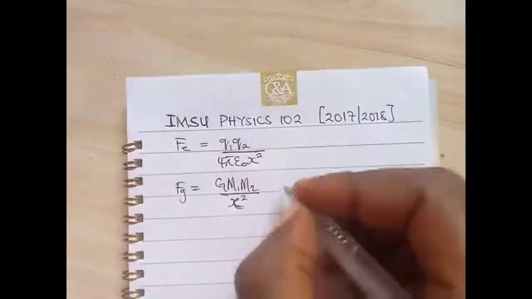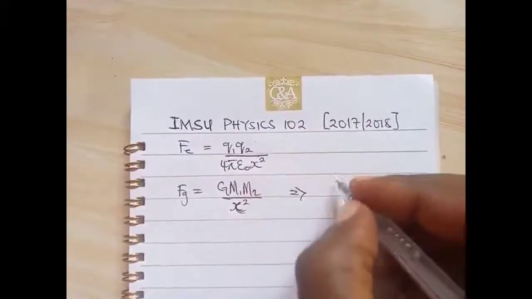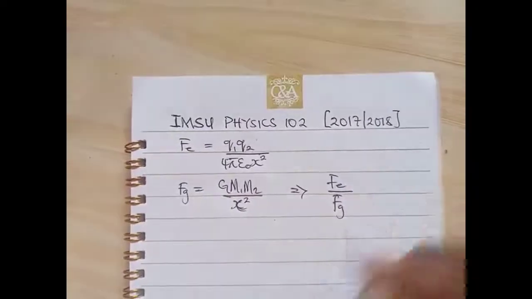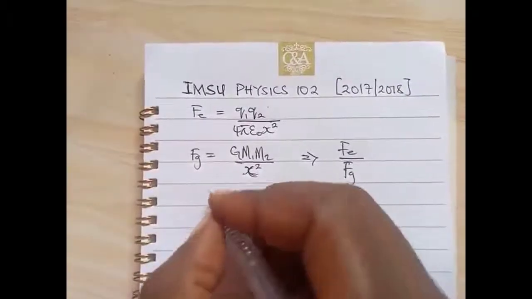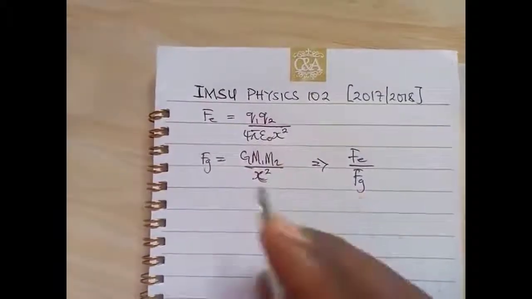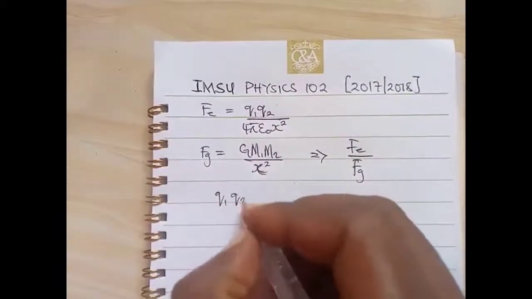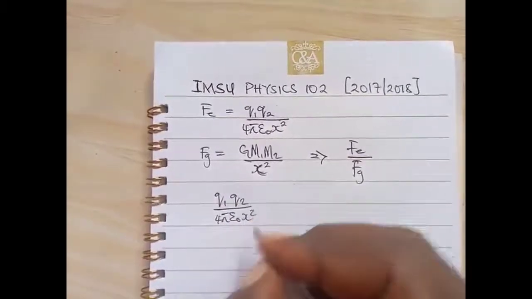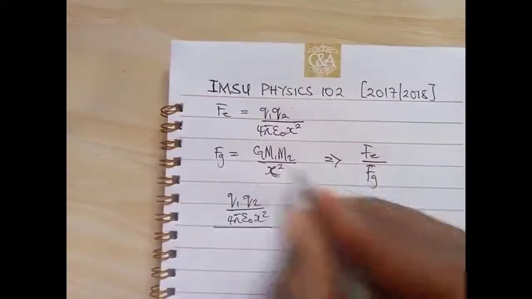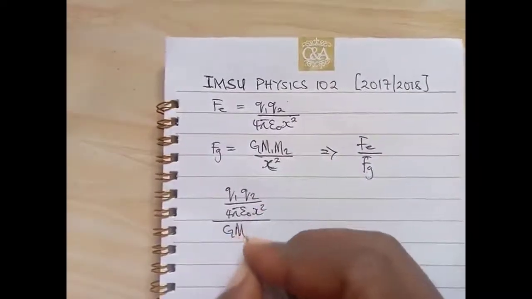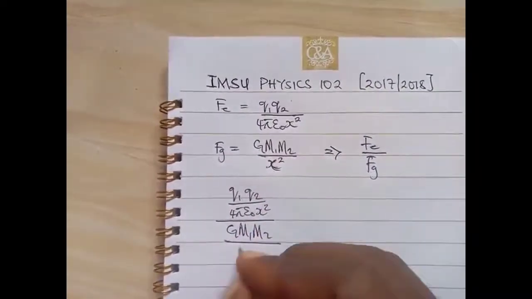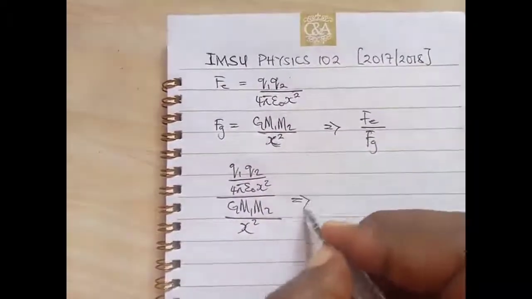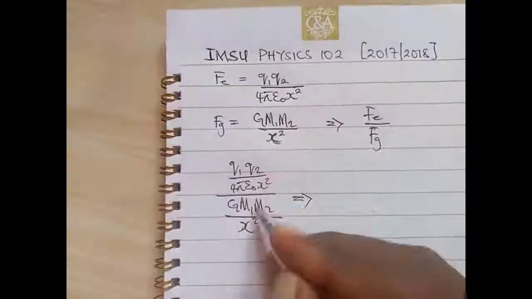So their ratio, electric force over gravitational force, will be given as this over this. So Q1 Q2 over 4 pi epsilon naught x squared over G m1 m2 over x squared.